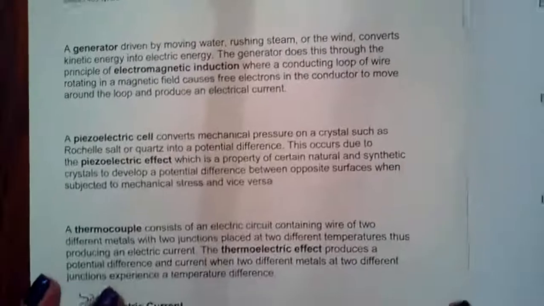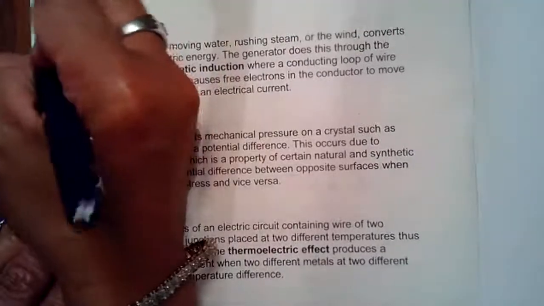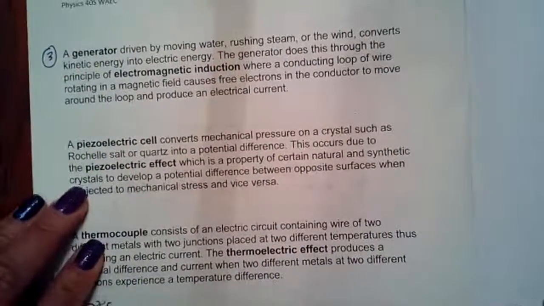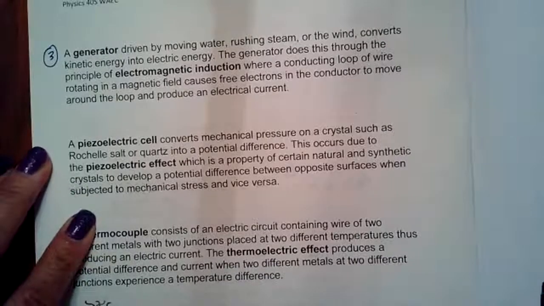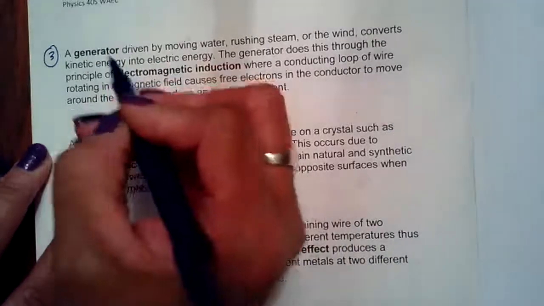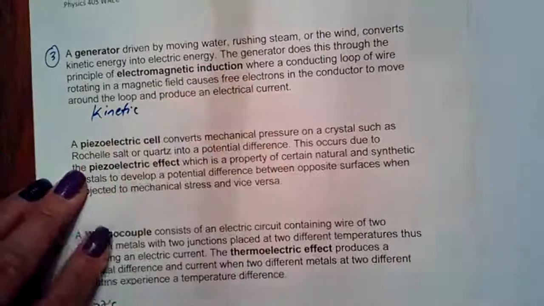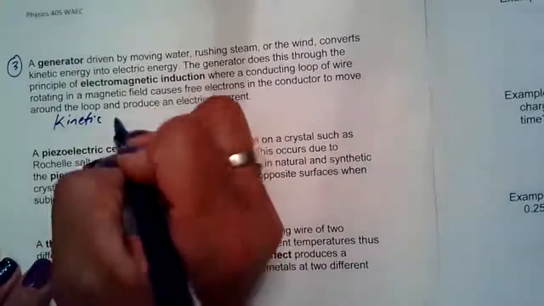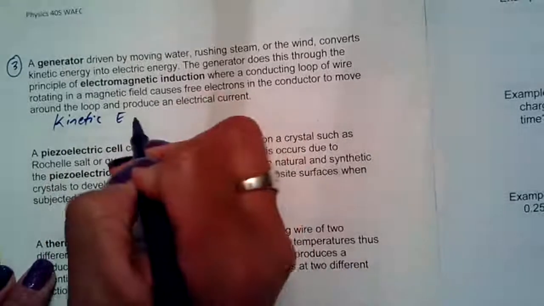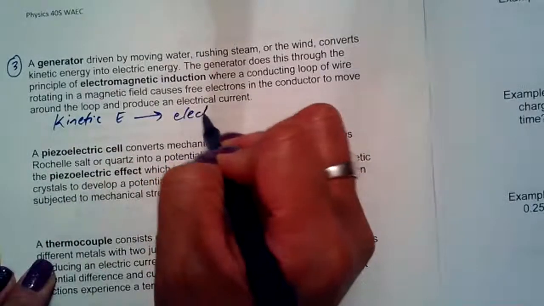And then we have a generator. I'm going to call this number 3. A generator converts kinetic energy, so it has to be something that is moving, into electrical energy.